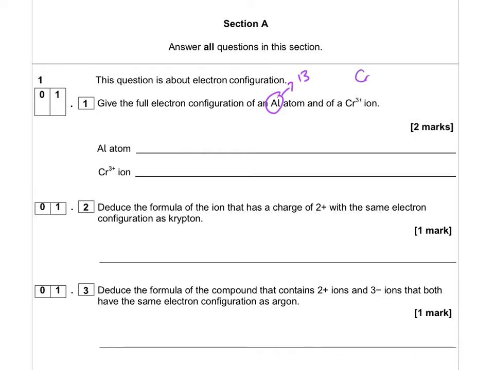Now a chromium atom would have 24 electrons. So the chromium ion is going to have 21 electrons. So let's write the aluminium one out first. So it's going to be 1s2, 2s2, 2p6, 3s2, 3p1. And then if you check the little numbers, you should see that adds up to 13.